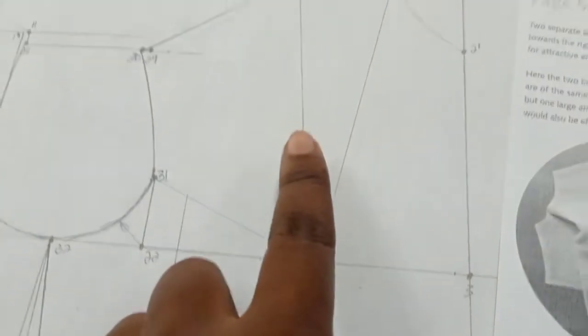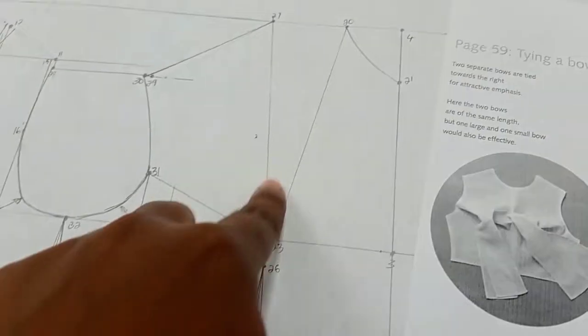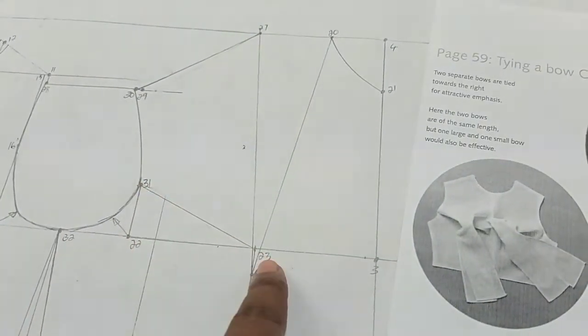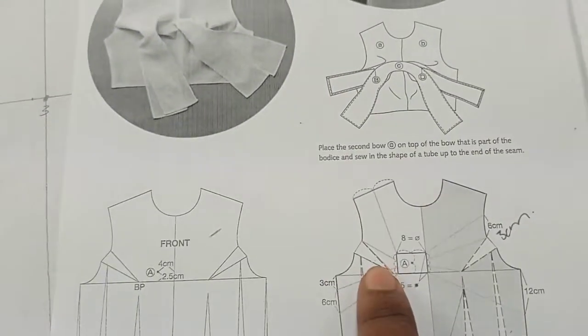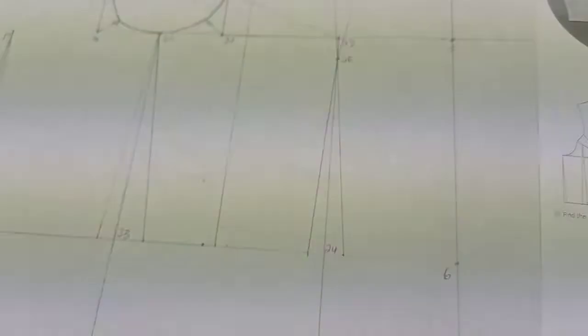So what we're gonna do is we're gonna cut out this whole pattern out. Then we're going to cut open this section so that we can close it, and then we can cut open this section so that we can have this dot over here. Then we did some very complicated mathematics.